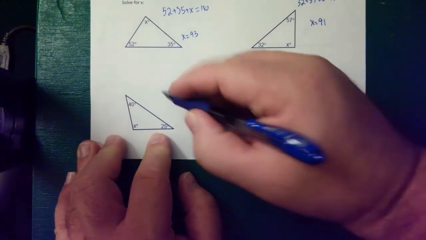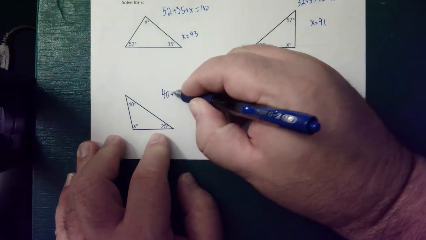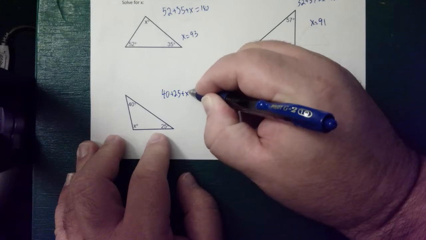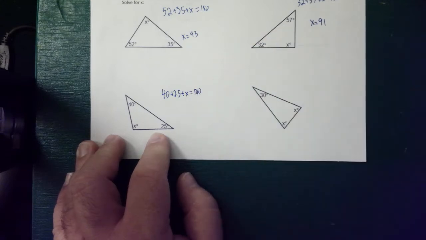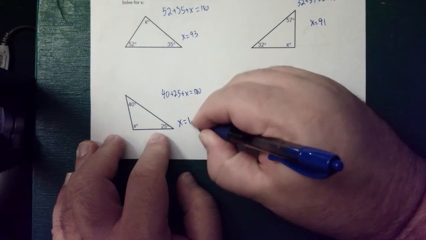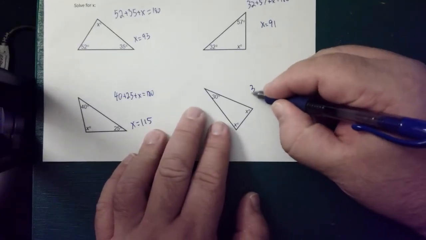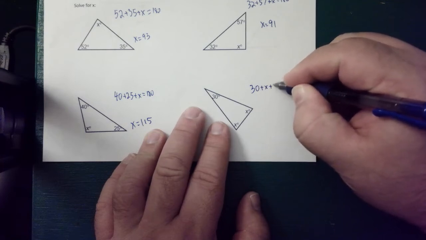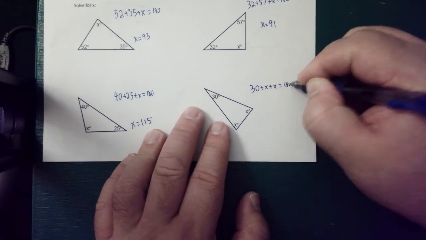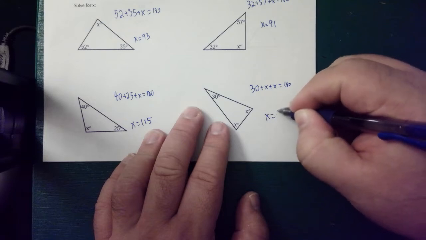This one we would have 40 plus 25 plus x equals 180. And x in that case would be 115. And on this one we would have 30 plus x equals 180. And x in that case would be 75.